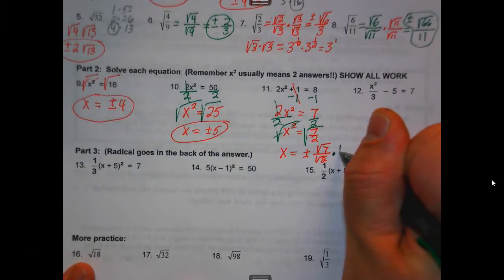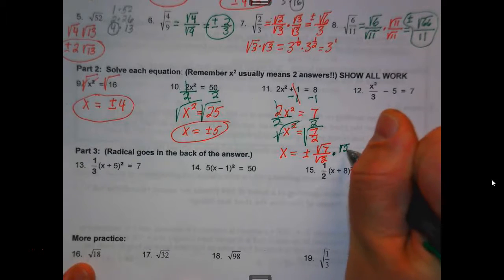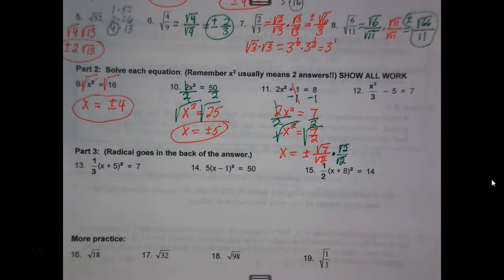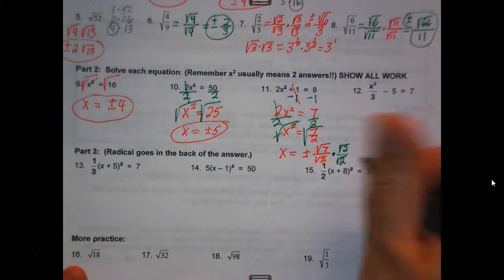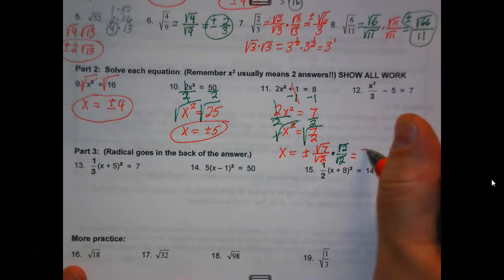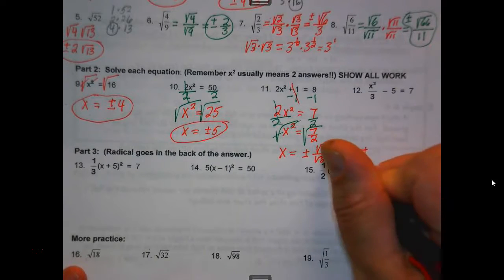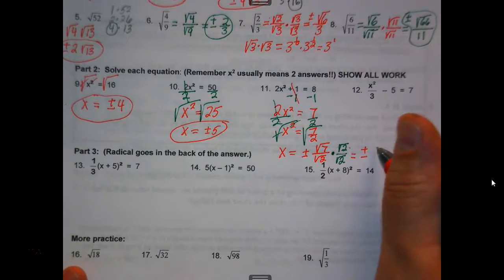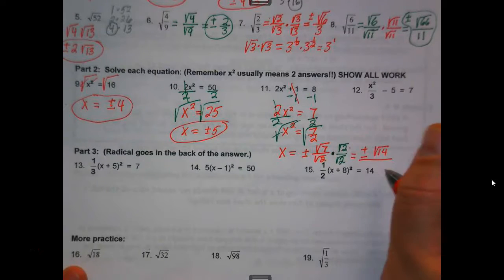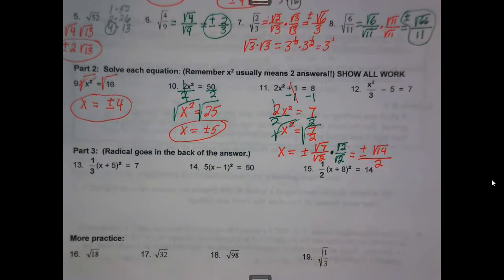I have to get rid of the radical in the denominator by multiplying it by radical 2 over radical 2. So my answer is plus or minus radical 7 times radical 2 is radical 14. And I get what's inside, which is 2. And no, they are unlike terms. I cannot divide them.